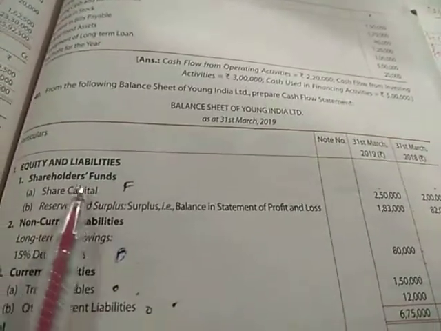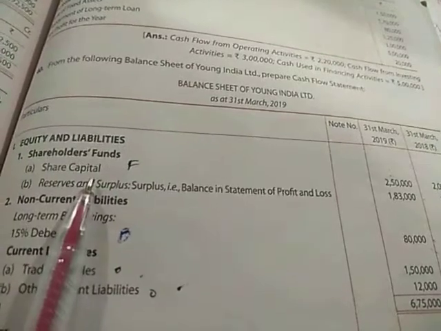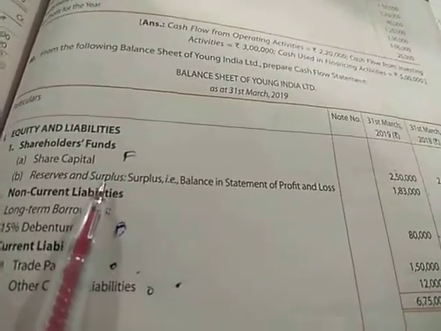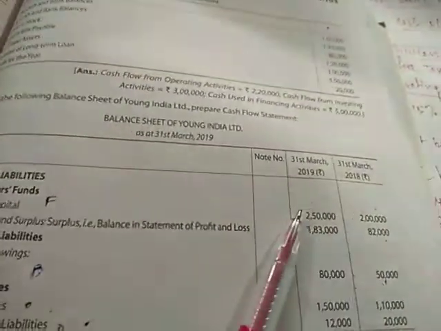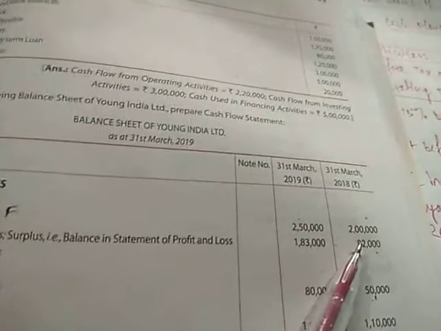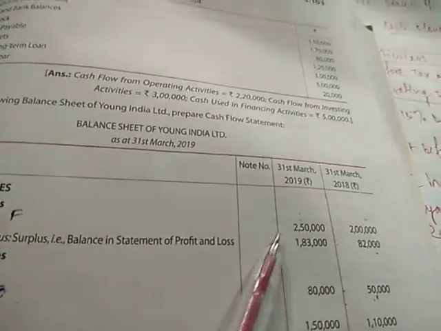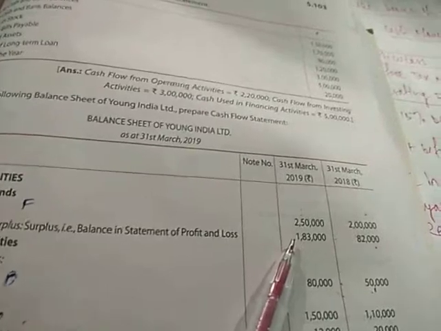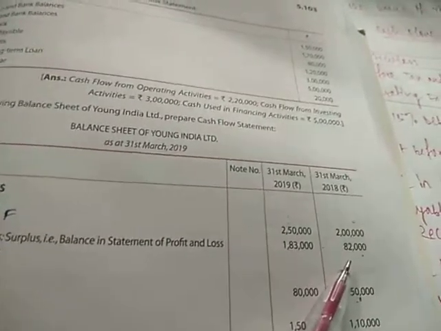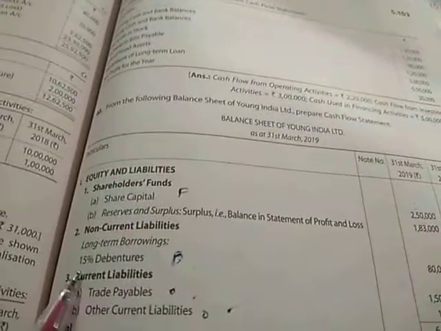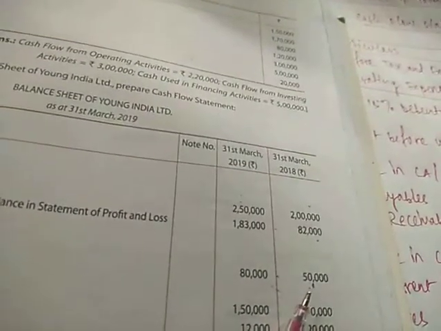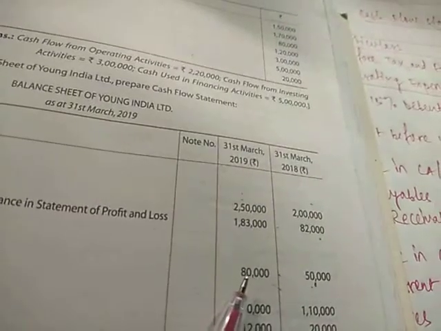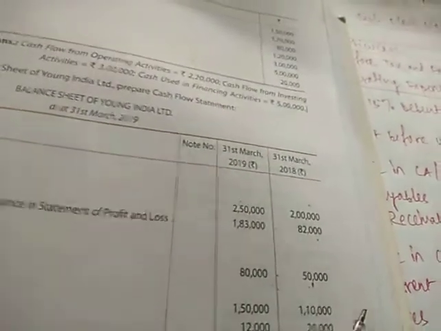On the equity and liability side, we have shareholders' funds. Number 1, share capital. Number 2, reserves and surplus, that is balance in statement of profit and loss. Share capital is 2,50,000 in 2019, 2 lakh at the end of 2018. Surplus is 1,83,000 and only 82,000 earlier. Next we have non-current liabilities, that is long-term borrowings. The item is 15% debentures, 80,000 and 50,000. At the end of 2018 it was 50,000. At the end of 31st March 2019 it is 80,000.